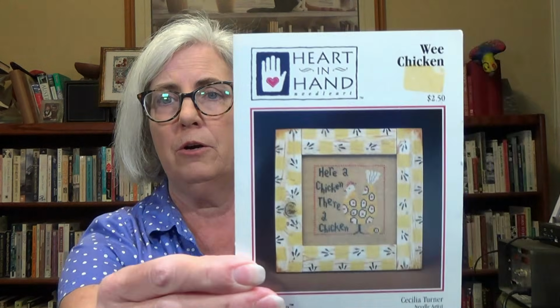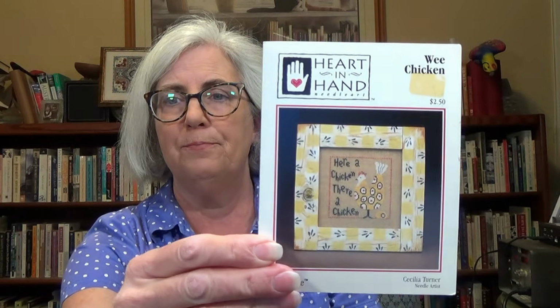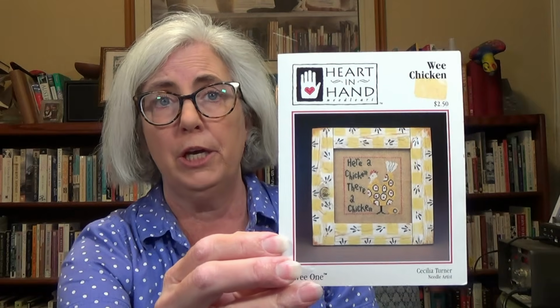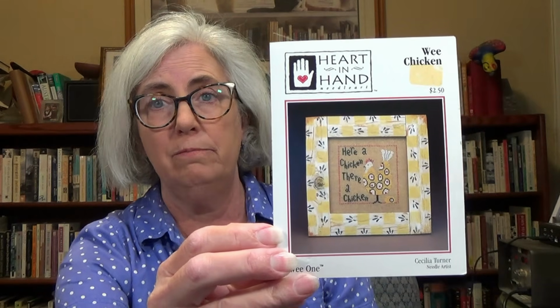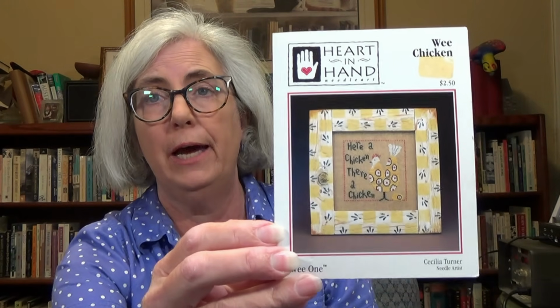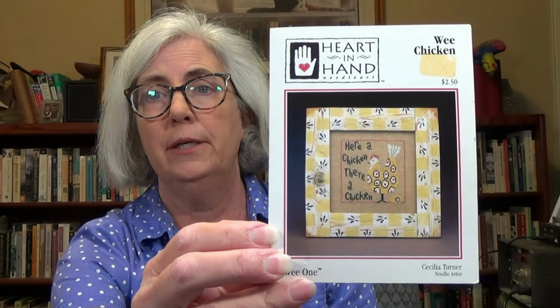This is Wee Chicken. This is from Heart and Hand, and I picked this up off the freebie table, I think, at the Queen City Stitch Retreat, and this is one that checked all the boxes, because I've been looking for something that is spring-related, Easter-related. Chickens fit the bill for that, and it's kind of small.